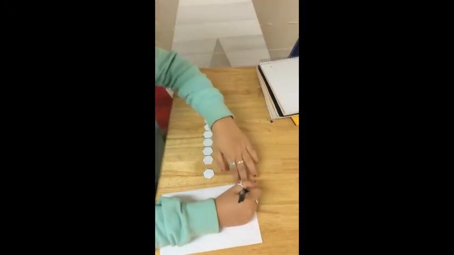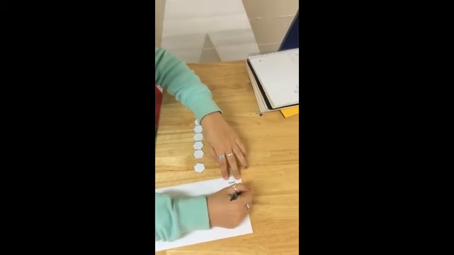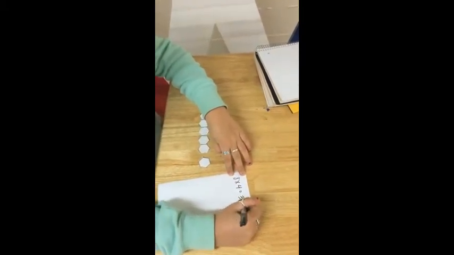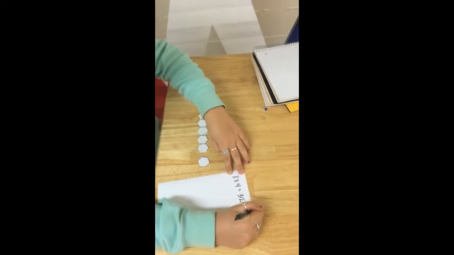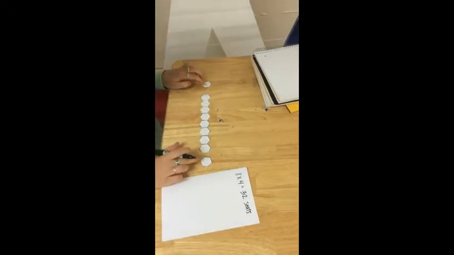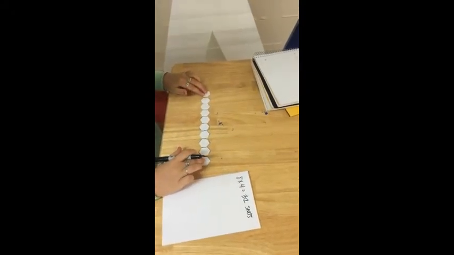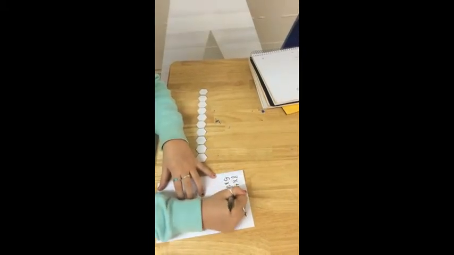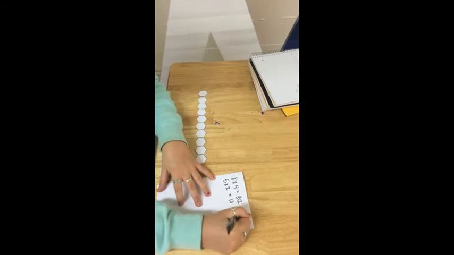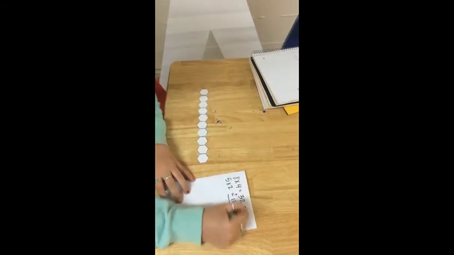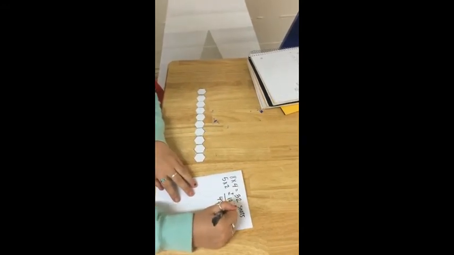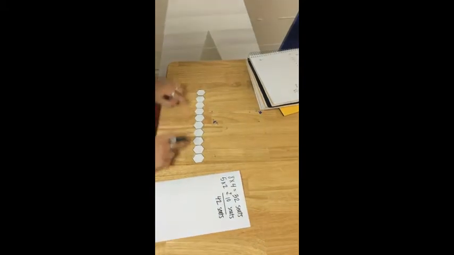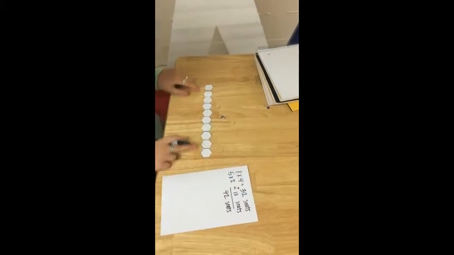So we'll do 8 tables times 4 exposed seats gives us 32 seats, and then we have our 5 exposed seats on our end tables. So we have 5 seats times 2 tables, which gives us 10 seats. So if we add those together, we will have 42 seats in our 10 hexagon tables.